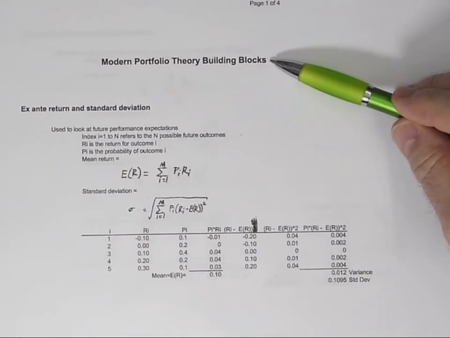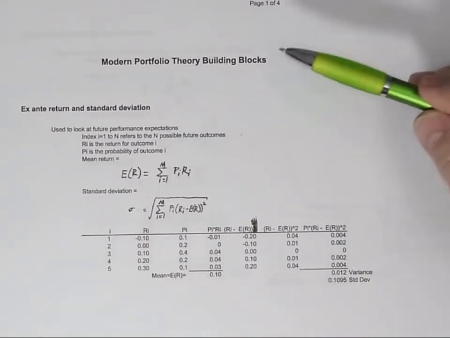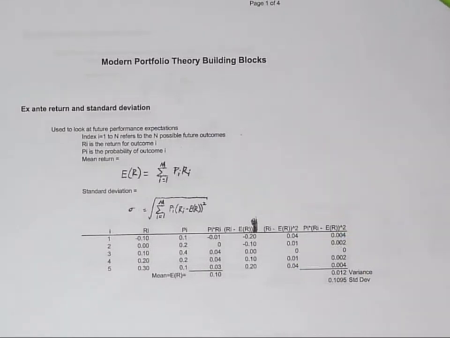As this heading shows, we're going to be talking about modern portfolio theory building blocks. And there is a handout that you need to retrieve in order to watch this video and get much out of it. So if you don't have it in front of you, just turn off the video and go find it. It's on the website, of course.